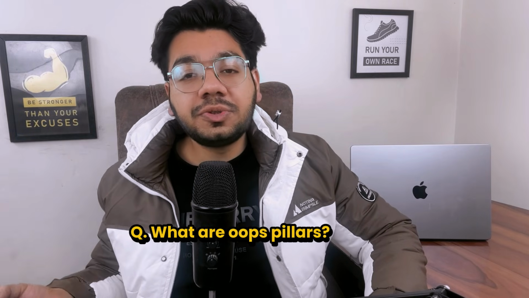allowing the application to continue running. Then the interviewer asks about what are the OOP pillars. So OOP is built on four main pillars: encapsulation, inheritance, polymorphism, and abstraction. Encapsulation protects data, inheritance promotes code reuse, whereas polymorphism allows multiple behaviors and abstraction hides implementation details. Together, these concepts help us write clean, flexible, and maintainable object-oriented code.